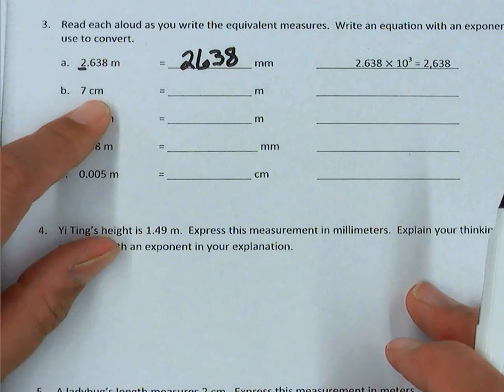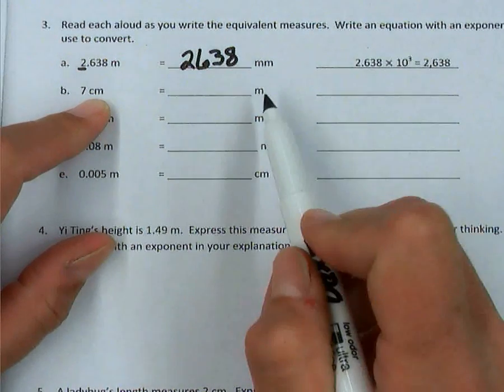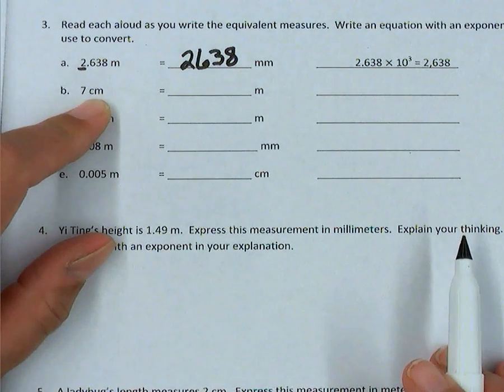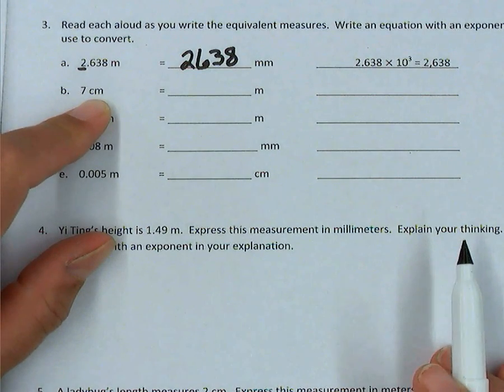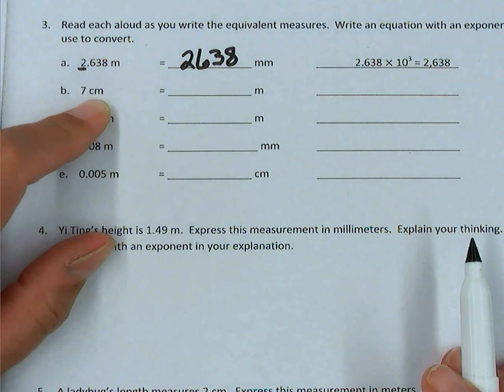7 centimeters is going to go the exact opposite of that, because 7 centimeters is only a small, tiny part of a meter. Remember, it takes 10 centimeters to get up to a decimeter, so it's going to be a really small part, 7 out of 100.